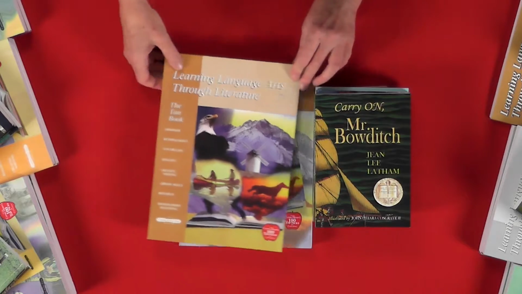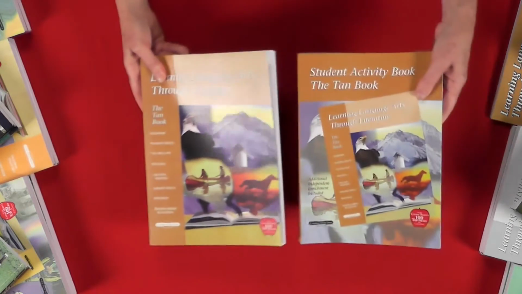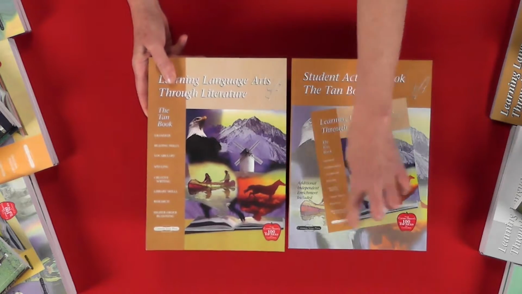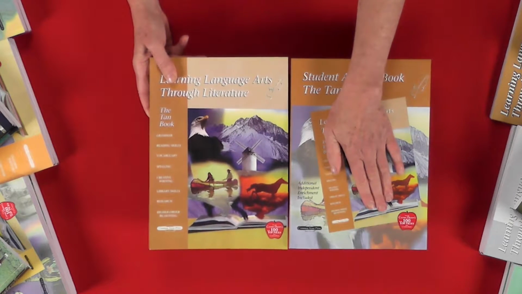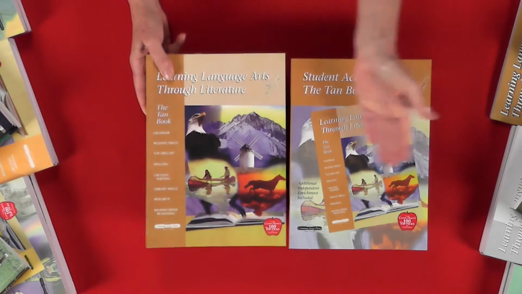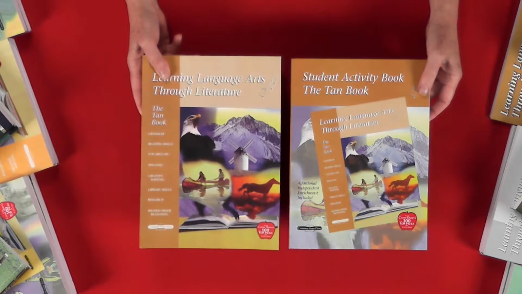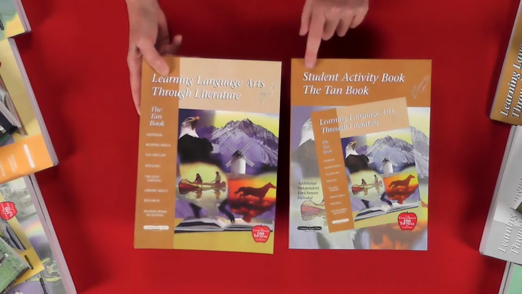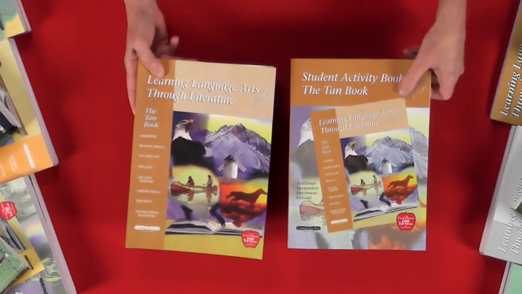And if TAN is what they need and you've already done the placement test, and now here you are and you want to find out about the TAN book, the parent book looks like this. The student book has a similar sort of cover, but it's got the parent book cover on the top of the book like that. And that is the way to tell the difference between the parent and the student, besides the fact that it says student activity book over here.